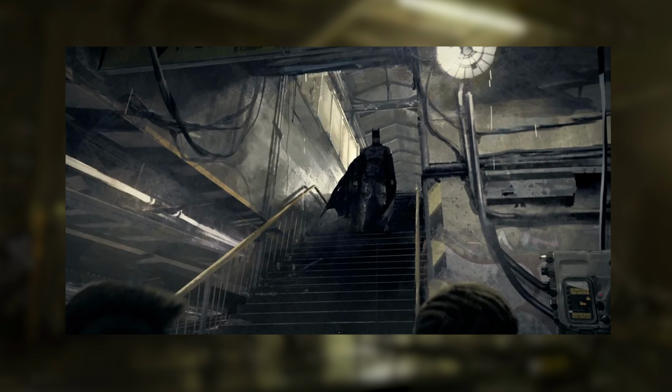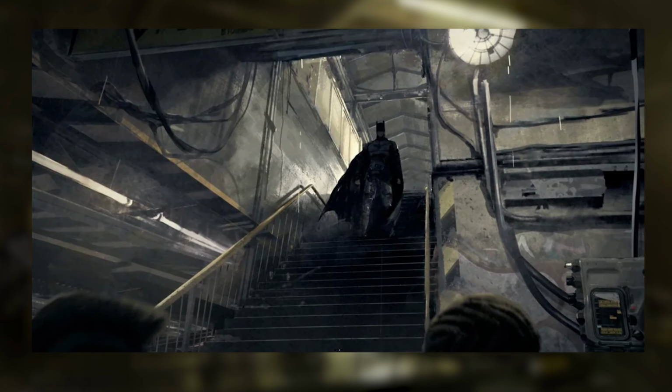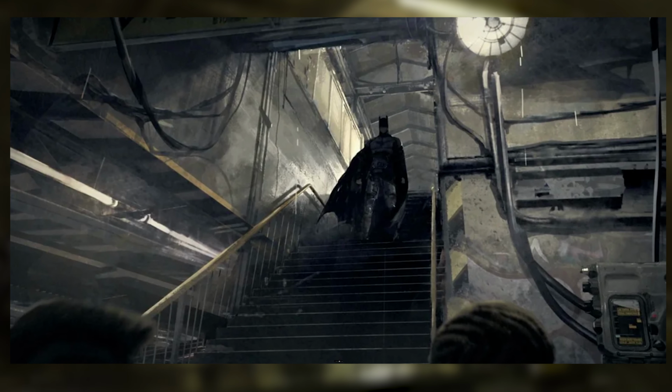Interestingly though, there's a shot here that didn't make it into the final film that looks like they were experimenting with Batman maybe entering the scene a little bit differently.